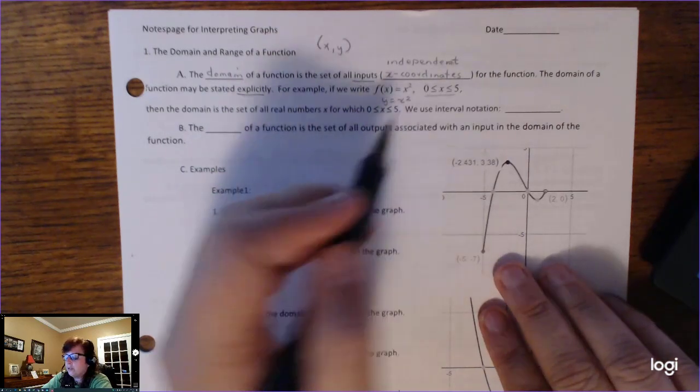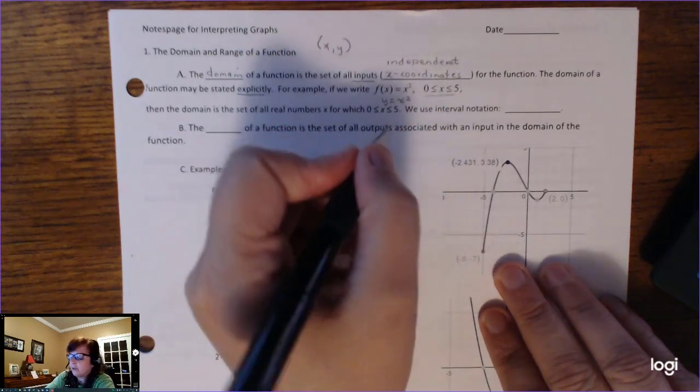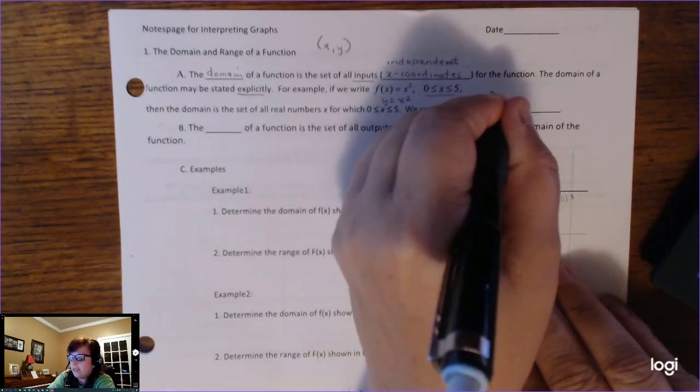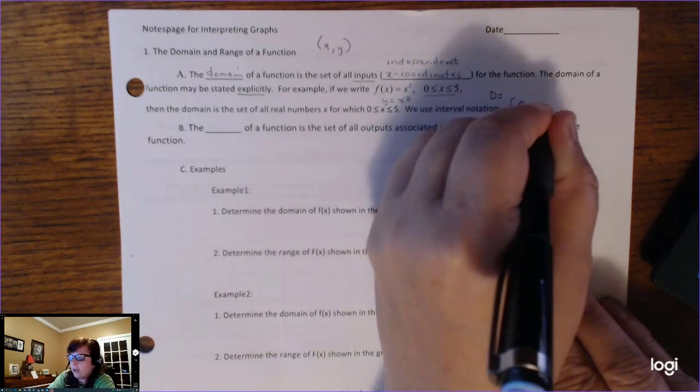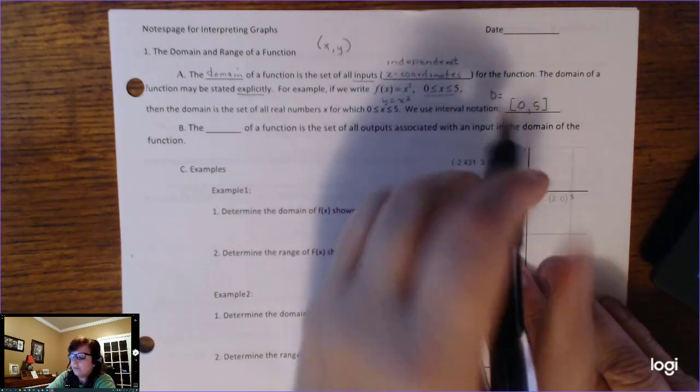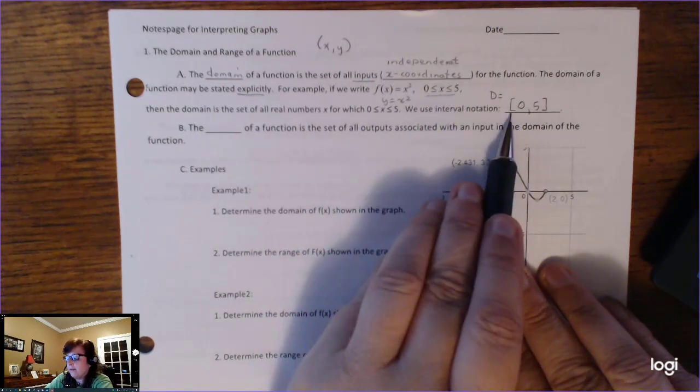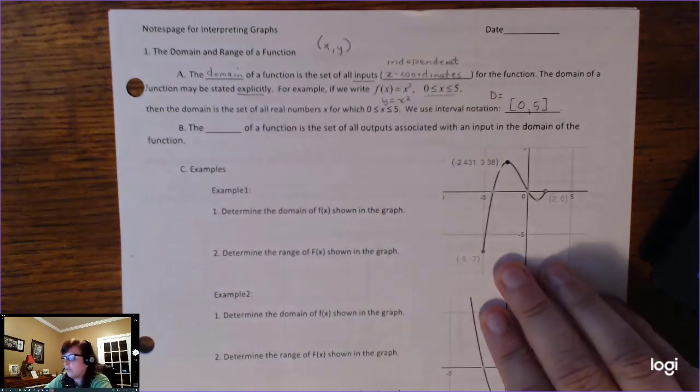And so we're going to use something called interval notation. So we're going to take out the x, and in this context we're saying that the domain is bracket 0, 5. And we use brackets instead of parentheses because we're including the 0 and the 5. If we're not including the number, then we use a parentheses.